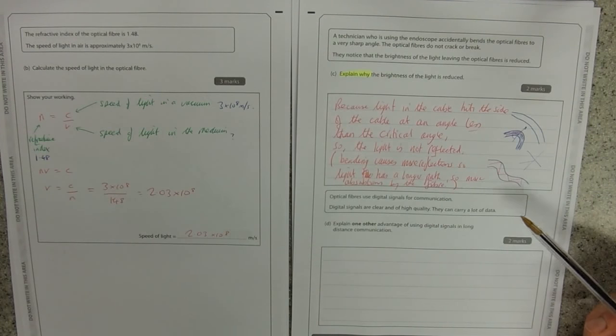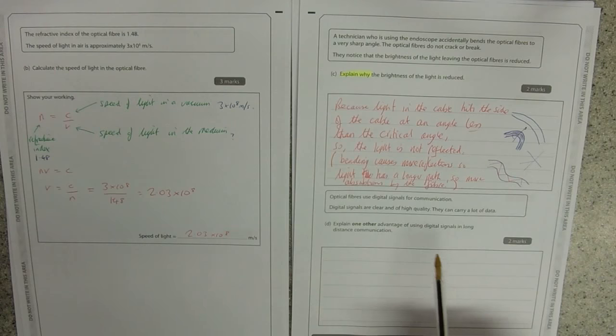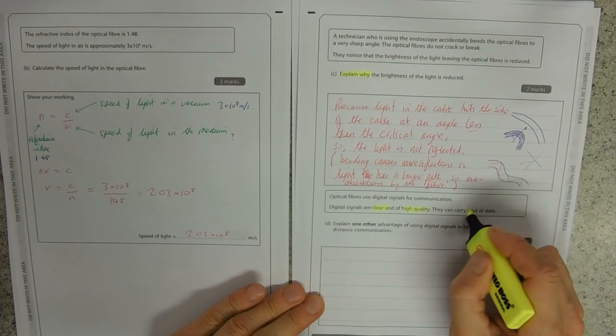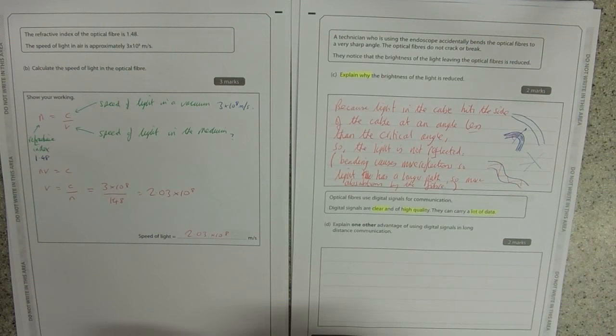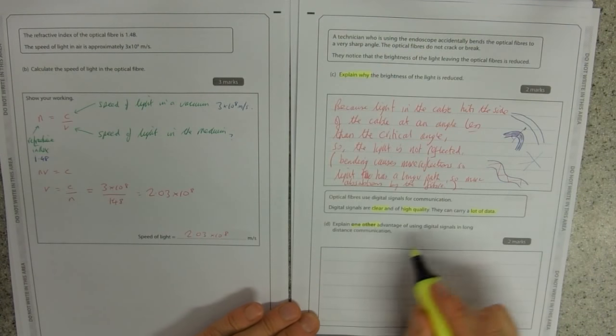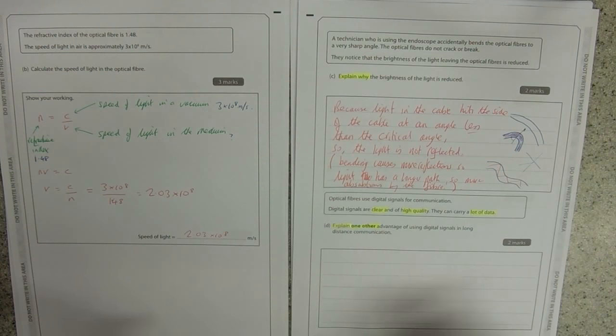And then we've got the last little bit: optical fibres use digital signals for communication, and they are clear and high quality, with a lot of data. So it's telling us quite a bit there. These digital signals are clear, high quality, a lot of data. And we need one other advantage, so we can't talk about those. And again it says explain, so we're going to start off with because.